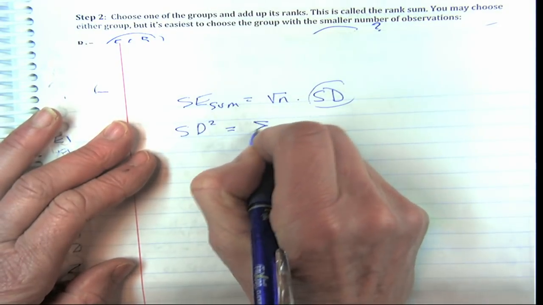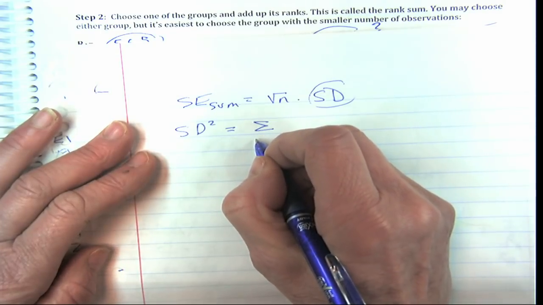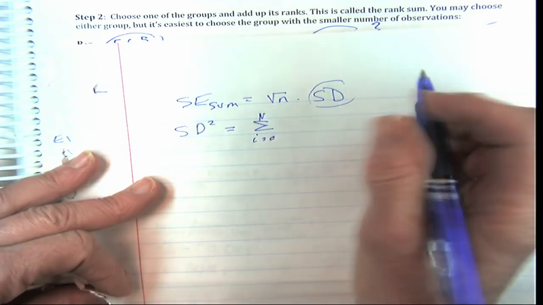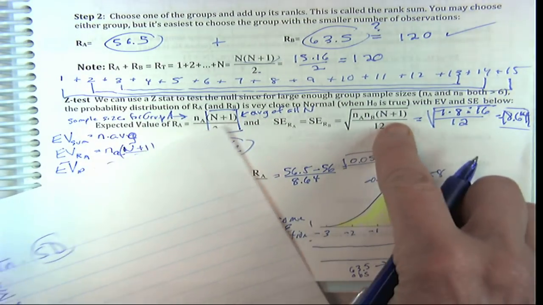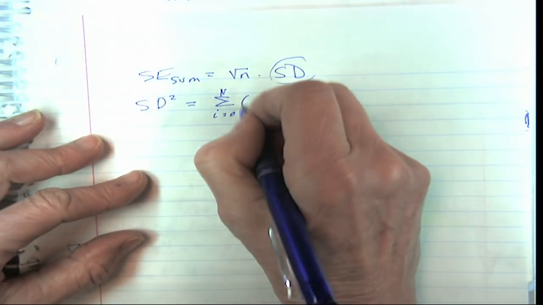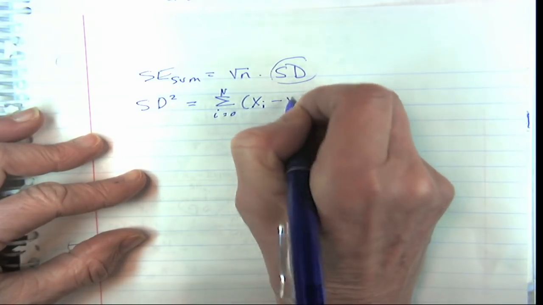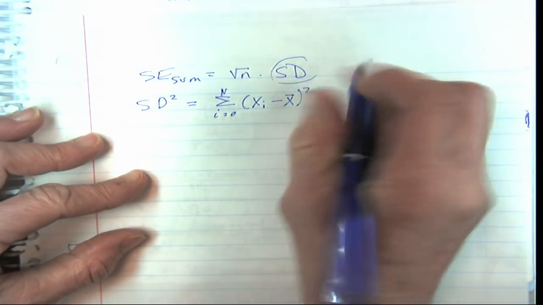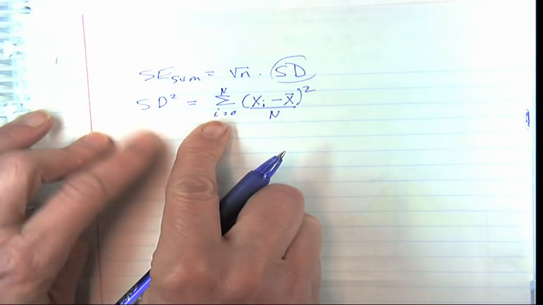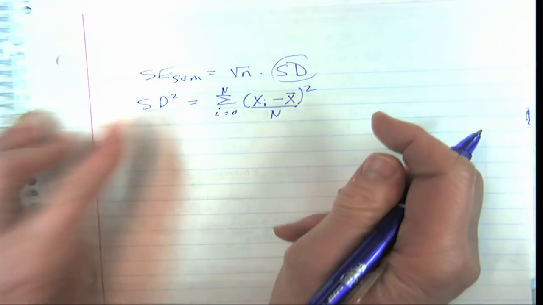So the standard deviation squared, the variance, is equal to what? The sum from, it's actually easiest to do from i equal to 0 to n. And then you can add the plus 1 in later. So from i equal to 0 to n of, remember you take each number and you subtract the mean and square it. That's the sum of the squared deviations over n. And then to get the SD, you just take the square root of that. So that's our variance.